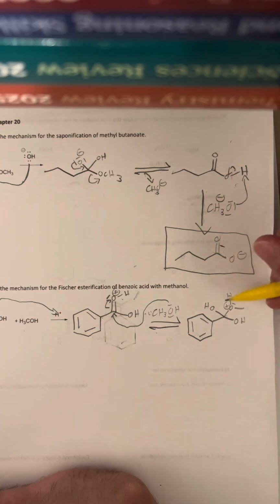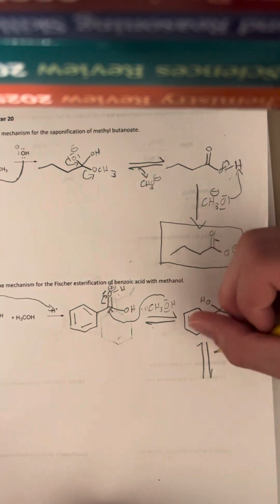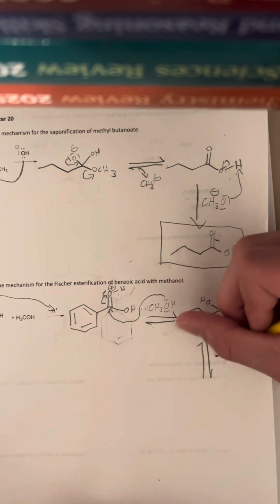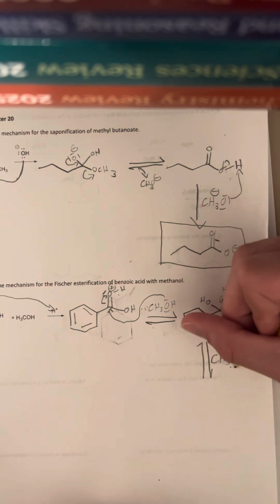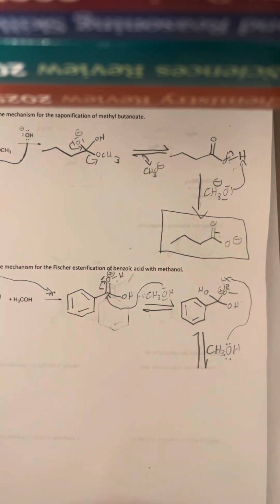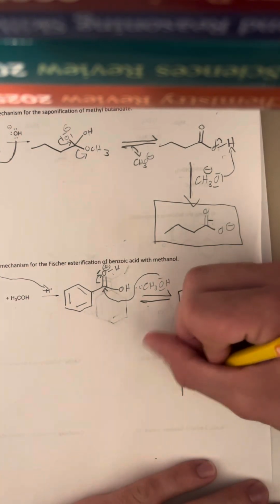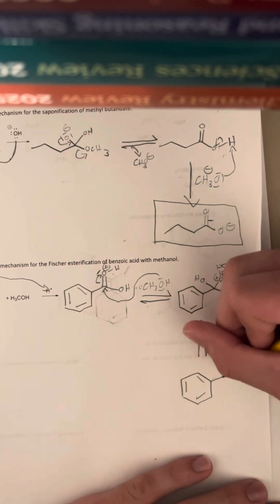So obviously, what's next? Well, we have a positively charged oxygen with a proton. That's a very acidic proton. We're going to take that away next. Let's use a base to do that. Why don't we use methanol as a base? CH3OH. What that then gives you is the next intermediate.